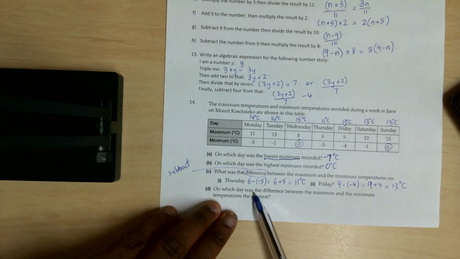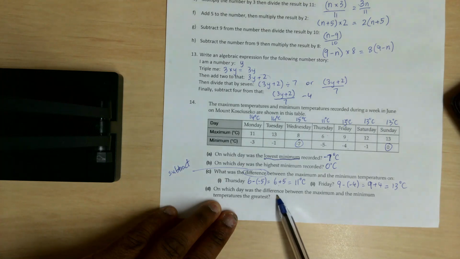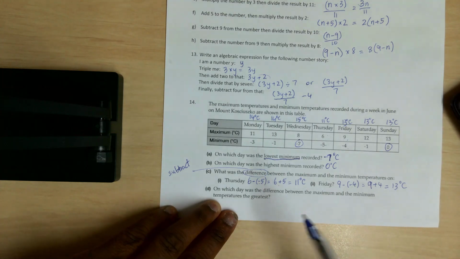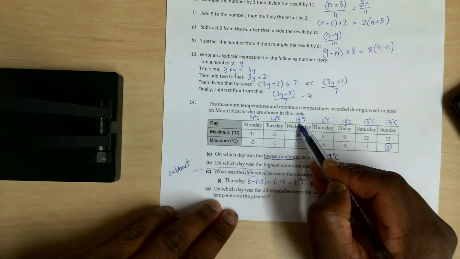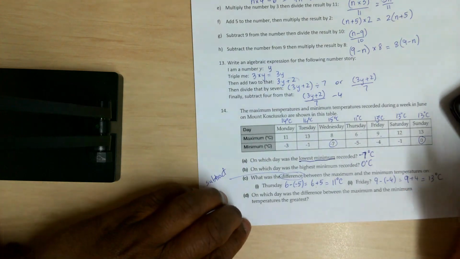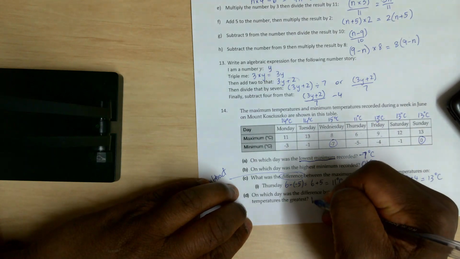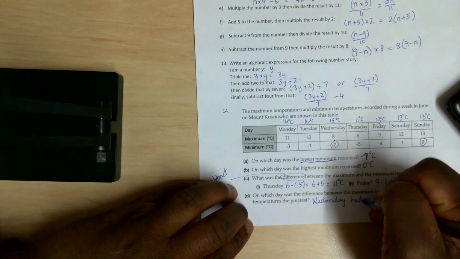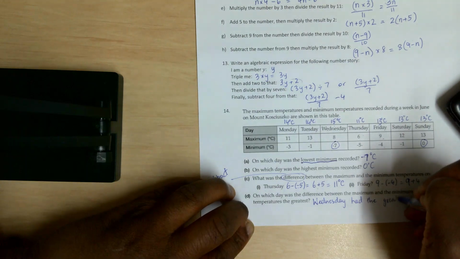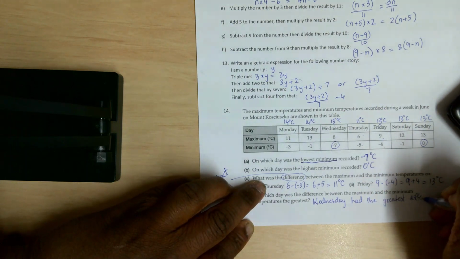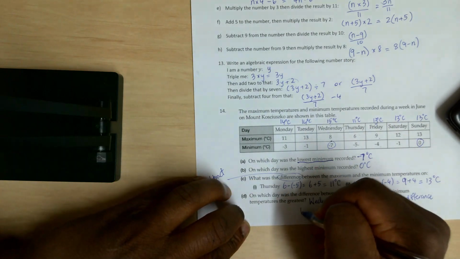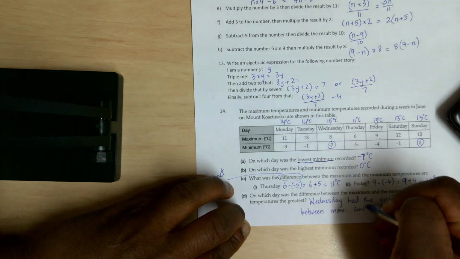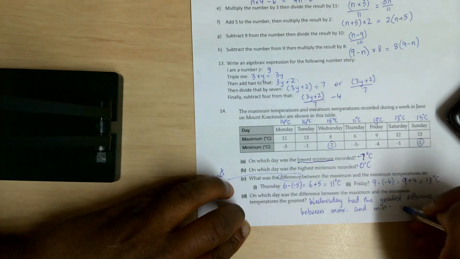So the question here, which day was the difference between maximum and minimum temperatures the greatest? Which is Wednesday, because that's 15 degrees difference. So the answer here is Wednesday had the greatest difference between maximum and minimum temperature.